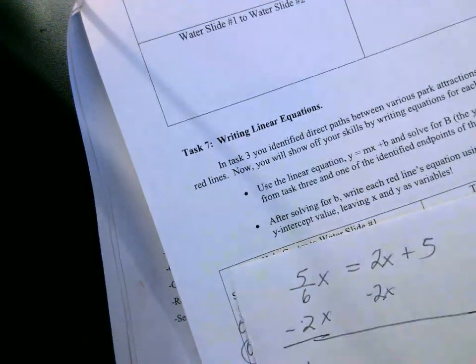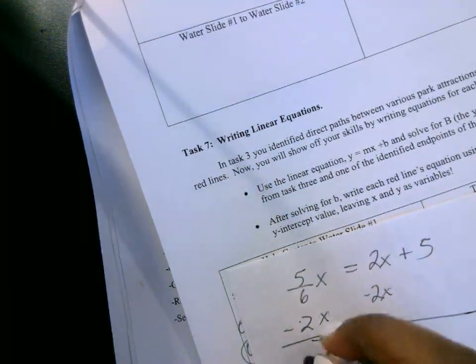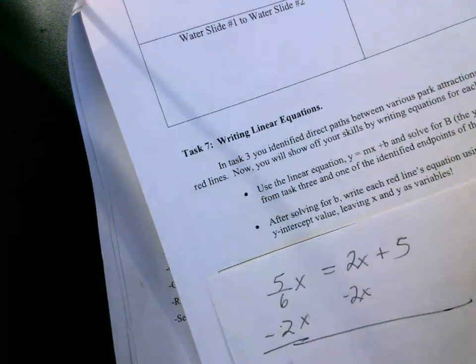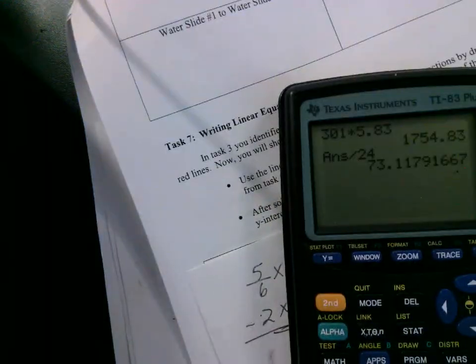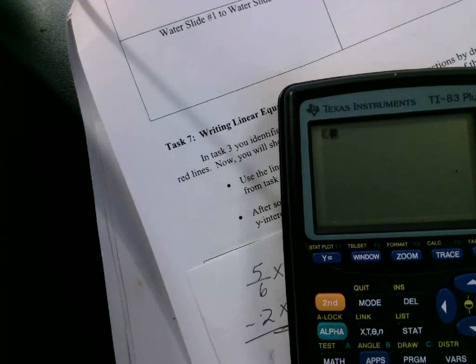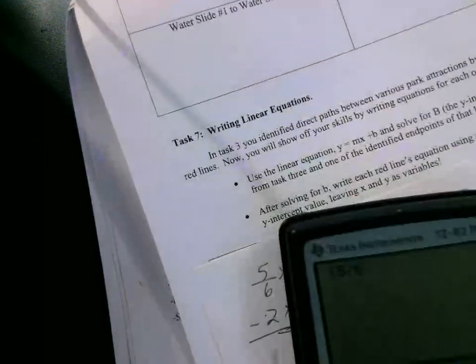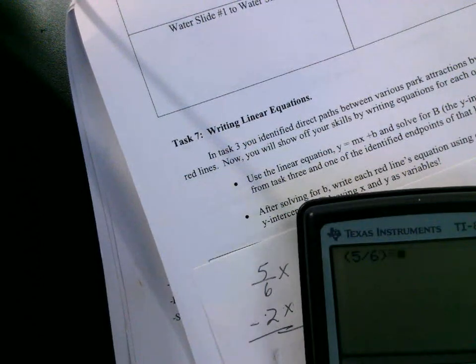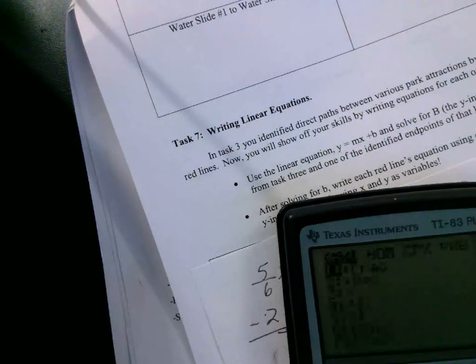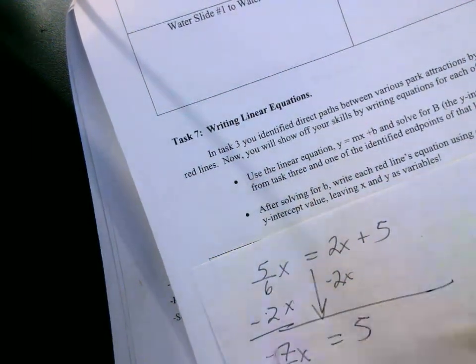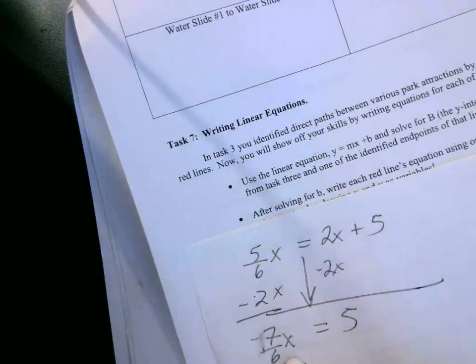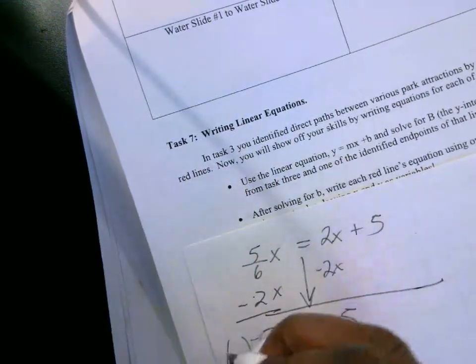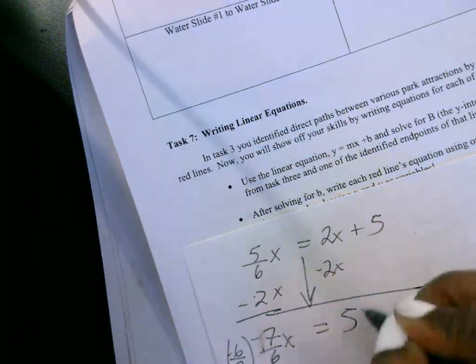And let's write it as a fraction. Okay, let me show you how to do this. I've got 5 over 6 and I'm going to subtract 2. I'm going to write it as a fraction, math, enter, and this gives me negative 7 over 6. So my equation is negative 7 over 6x is equal to 5. Okay, so to solve for x, I'm going to multiply by the reciprocal, negative 6 over 7, on both sides.